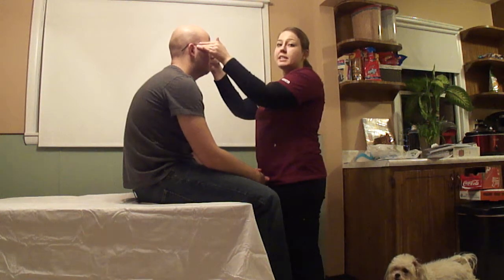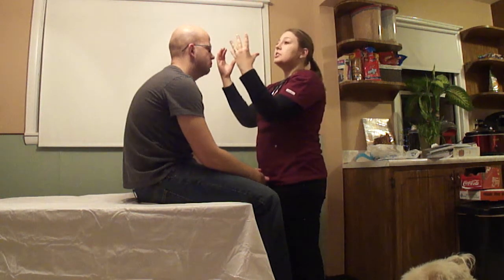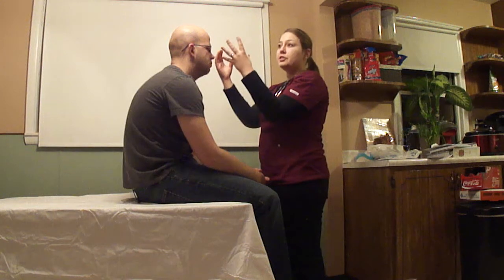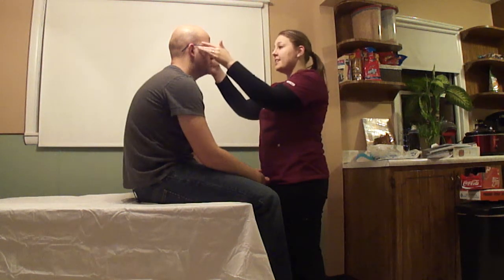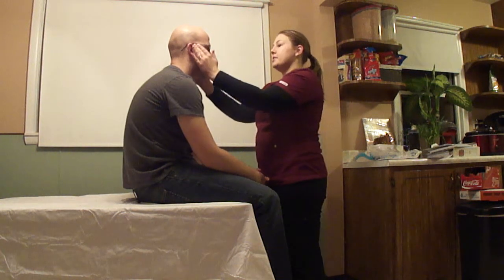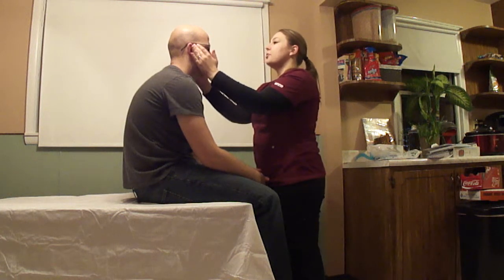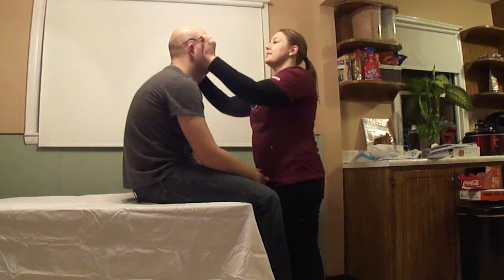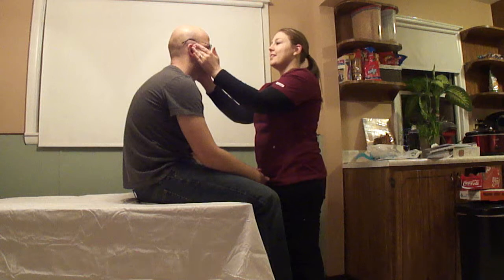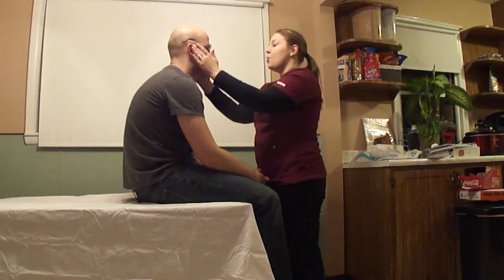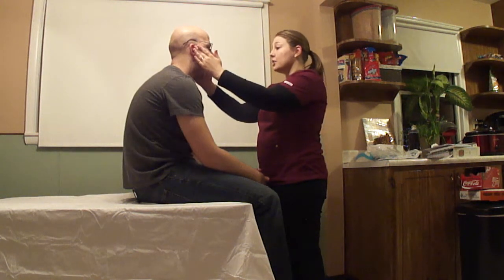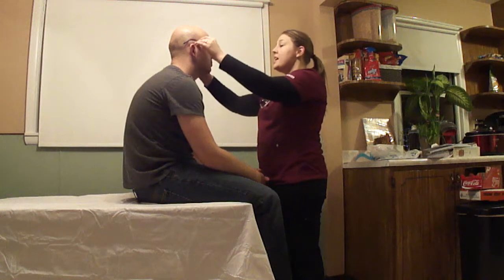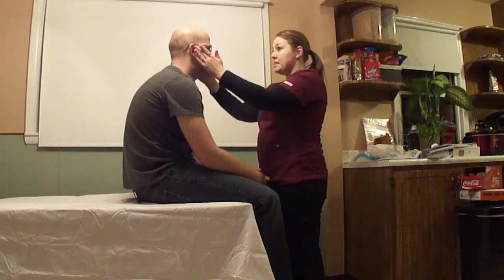I'm going to assess the symmetry of his face to look at the cranial nerve 12 or 8. Then I would palpate his temporal arteries. It's kind of difficult with glasses, so I'll move those up real quick. And I would ask him to open his mouth and close it. Okay, that's to assess your temporomandibular joint.